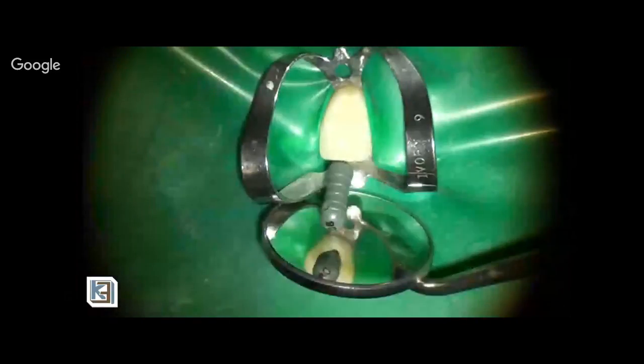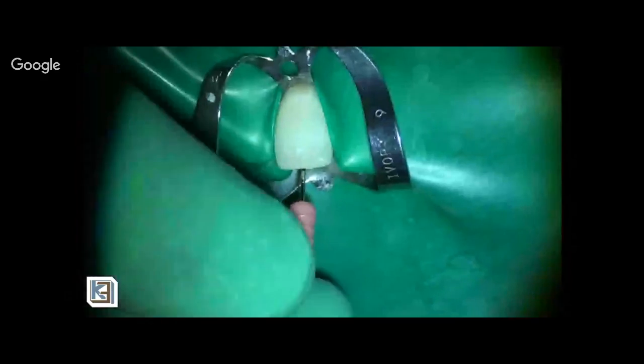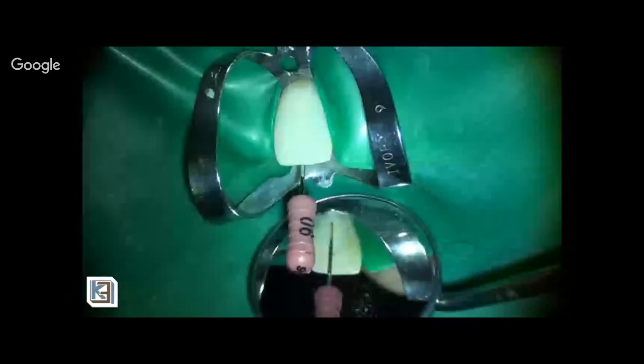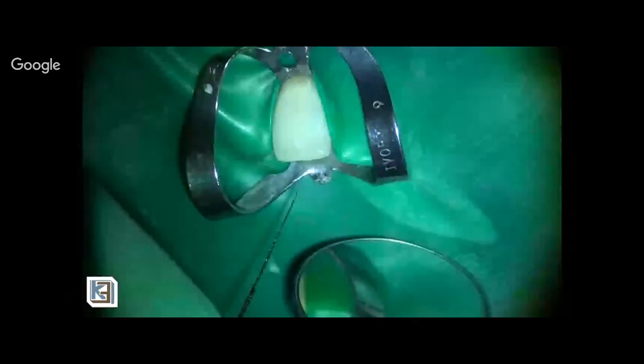Again, I was able to pop into the canal. This is my file using balanced force technique to negotiate the canal to length. And this was my first file popping through. And using longer files, the first gray file is a C plus file, and it was 21 millimeters long. So the depth was 20. That's when we pretty much popped into the canal. These are 25 millimeter long, size 6 files.